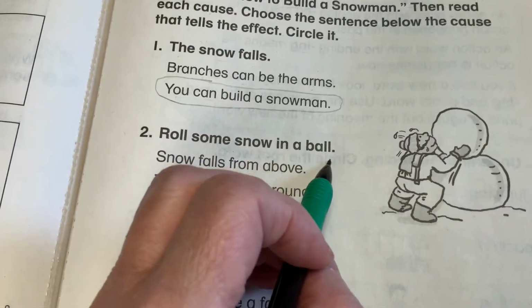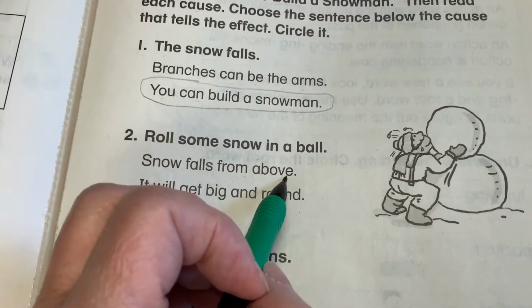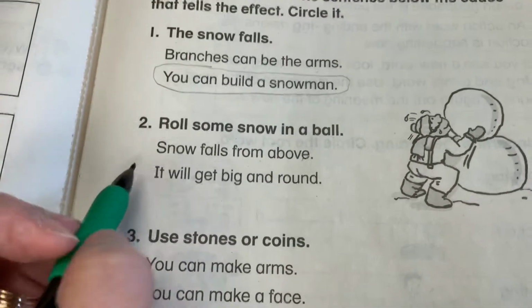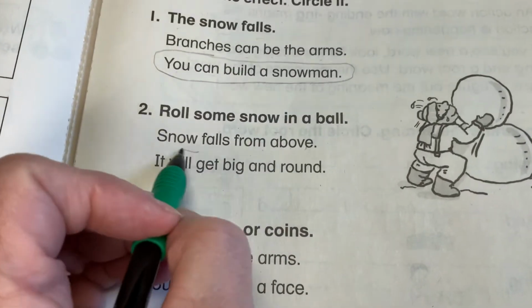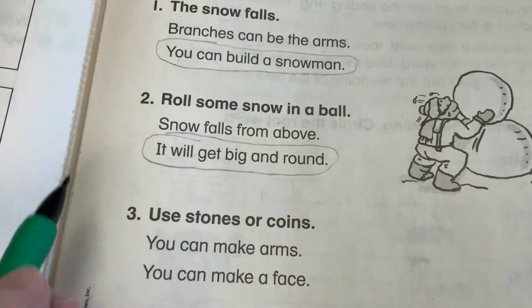Roll some snow in a ball. What is the effect of rolling snow in a ball? Snow falls from above. No, that had to happen before you rolled the snow in a ball. It will get big and round. Yes, and we read that in the story. He rolled the snow in a ball and it got big and round.